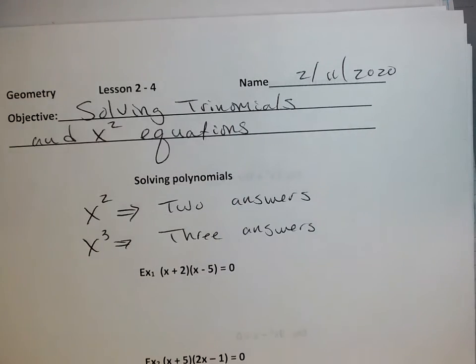Now we've got to be a little bit careful, because sometimes we'll get imaginary answers. We're not going to talk about imaginary answers today, but know that x squared is going to have two answers, and x cubed is going to have three answers, and so forth, okay?